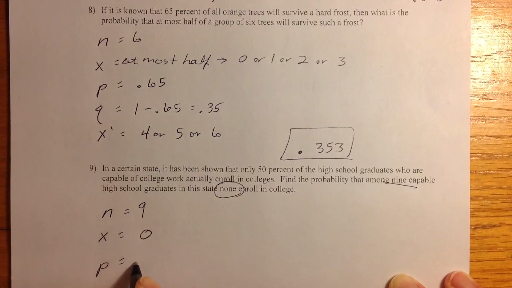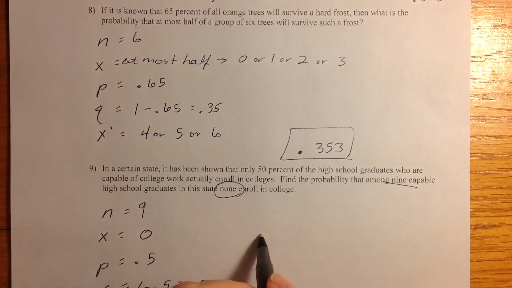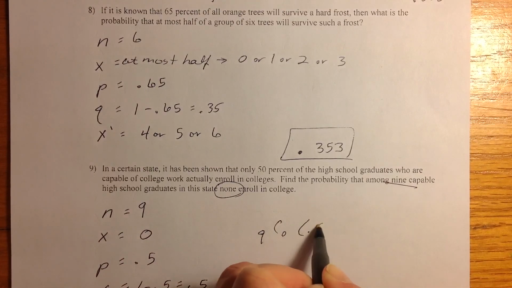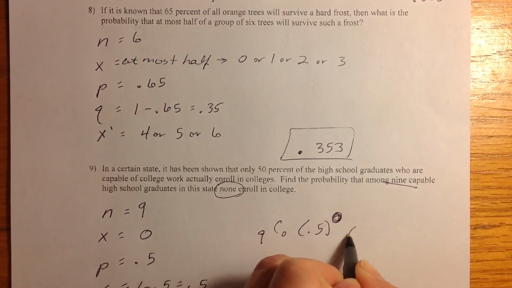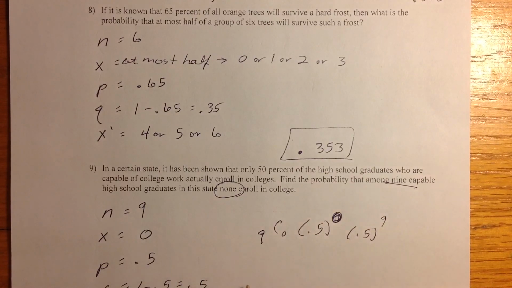P is 50%, and Q is 1 minus 0.5, so also 0.5. Plain and simple, 9C0, 0.5 to the 0 power, 0.5 to the 9th power. Answer is 0.002.